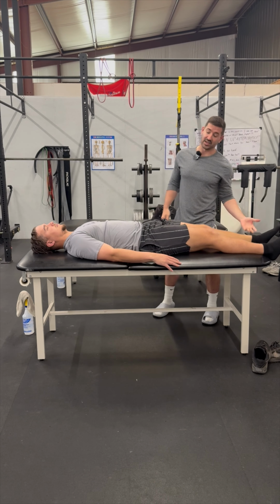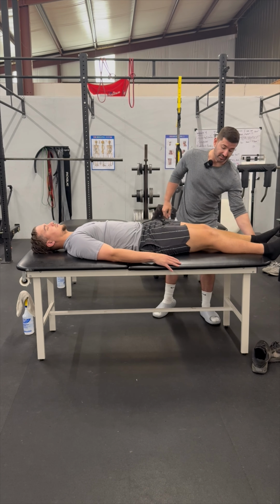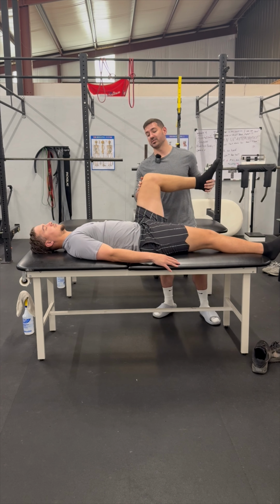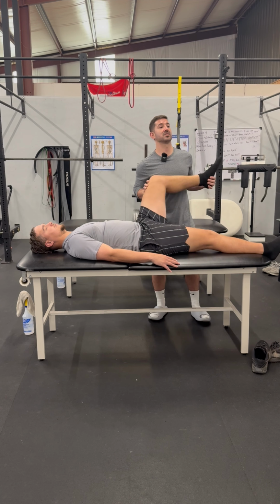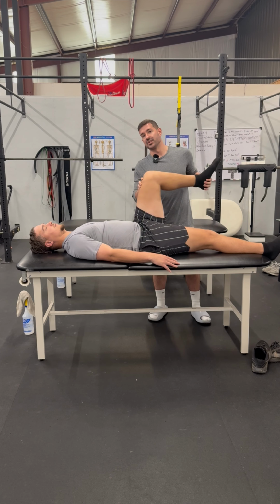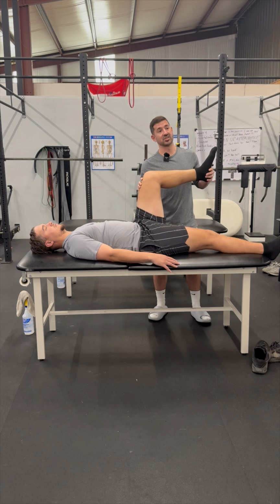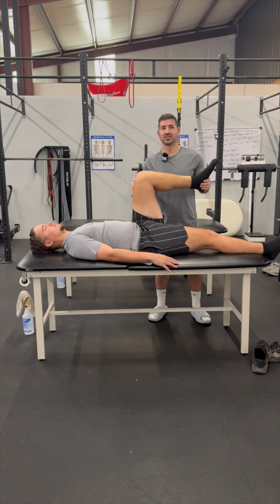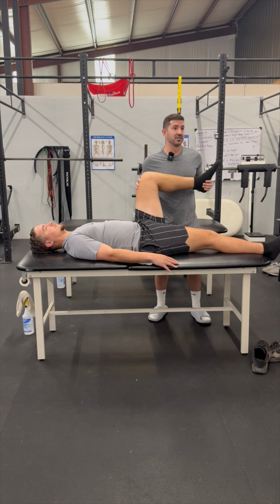Okay, we've got about 90 degrees. Then from here, we're going to get the range of motion. So just relax, relax, relax. Usually I like to do the hip flexion, then the internal and external rotation, and then the hamstring, but I don't know why I just went out of order right there.